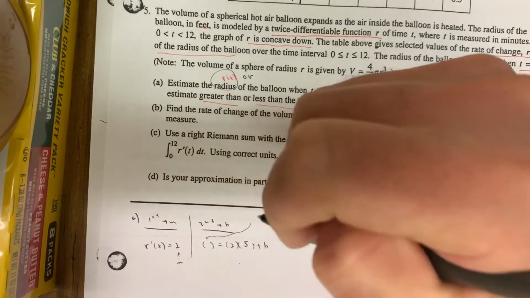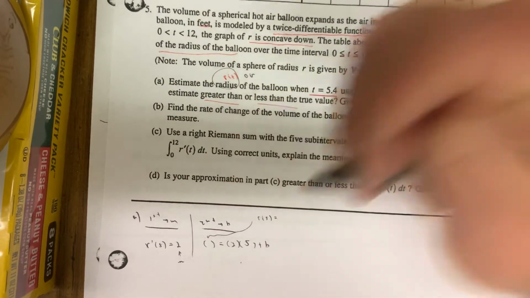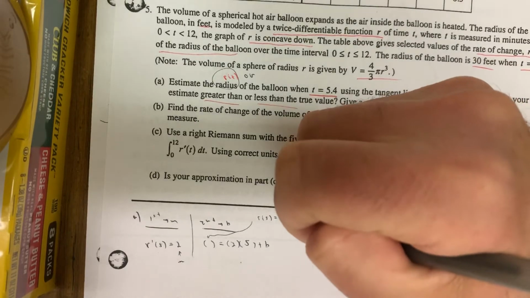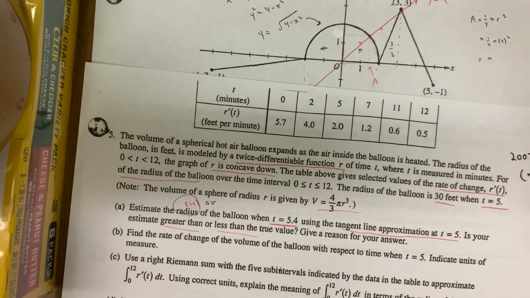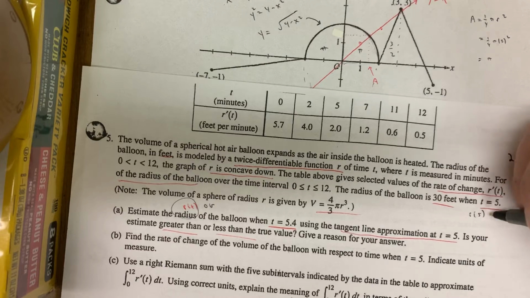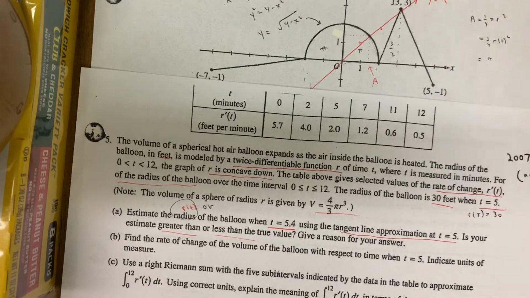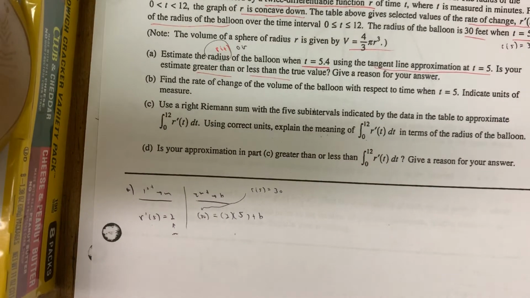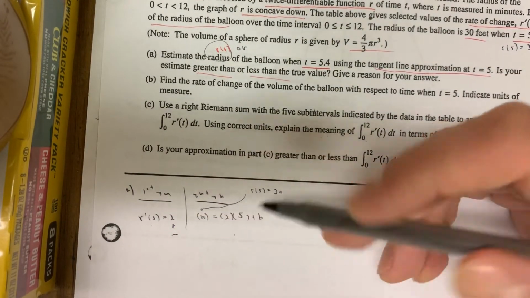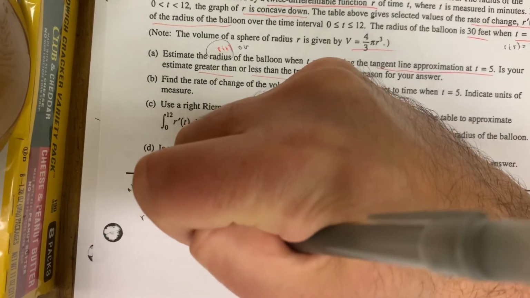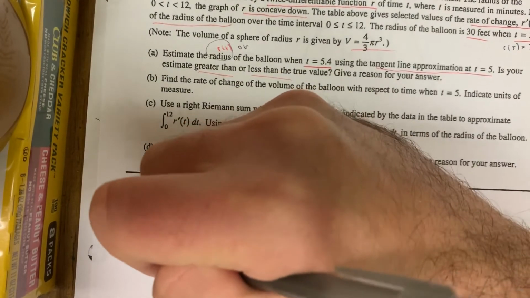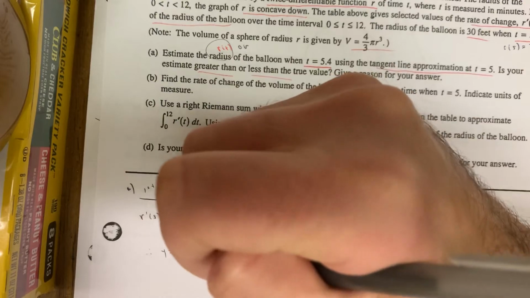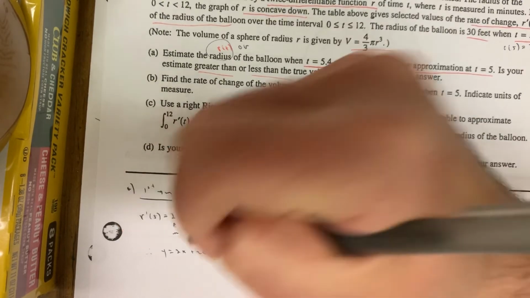And then we want to plug back into the original. That's r of 5, which they actually told us was equal to 30. That's up here, okay? The radius is going to be 30 when t is 5. That means r of 5 is 30. It's actually the initial condition. Okay, and then we can see here that we have 30 equals 10 plus b, so 20 equals b. So therefore, the tangent line approximation is y equals 2x plus 20.